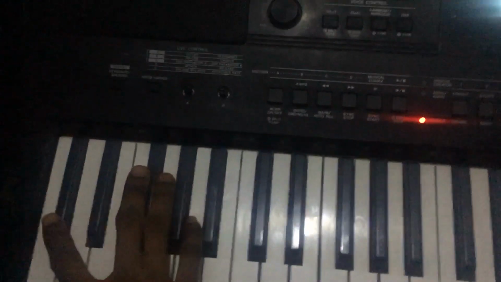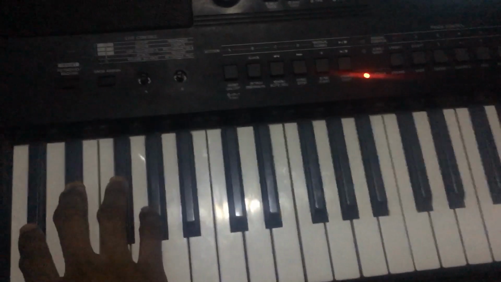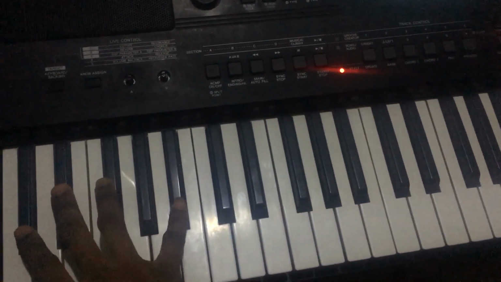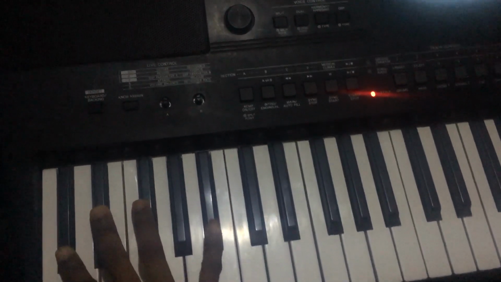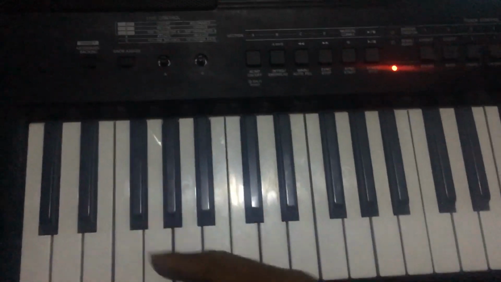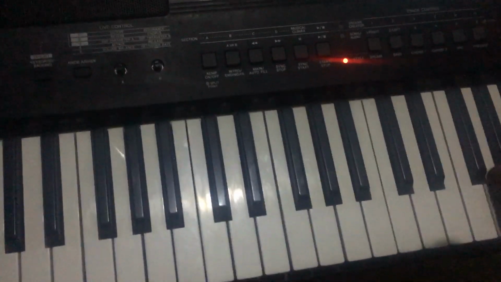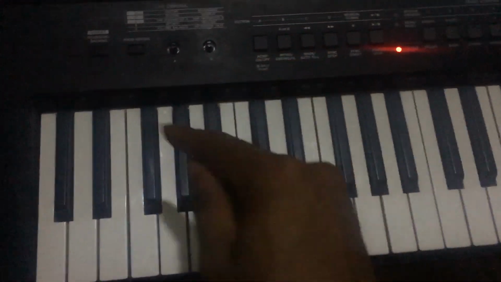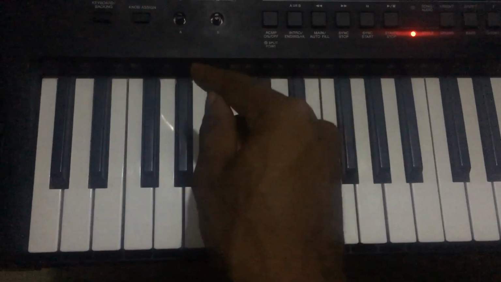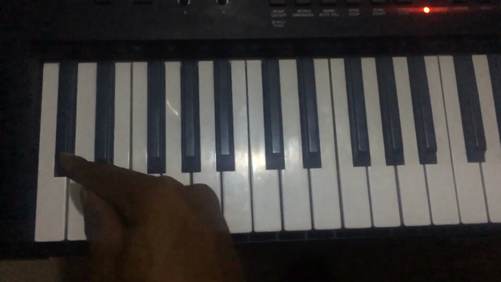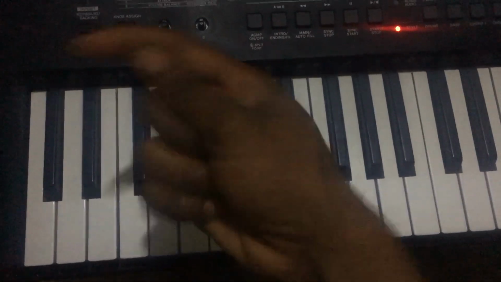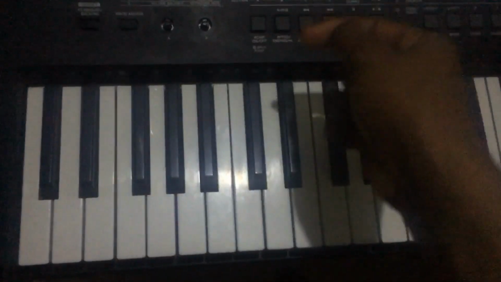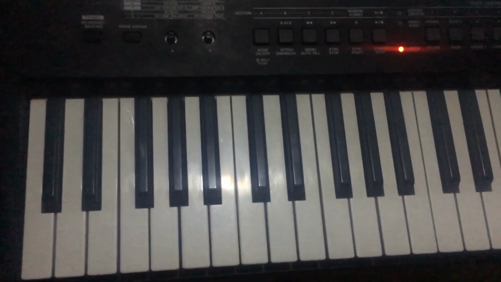So for the black notes, we have 5 black notes. Now, how do we name the black notes? You have to keep in mind that anytime you have a black note in front of a white key, we call it a sharp. Anytime you have a black note behind a white key, we call it a flat.